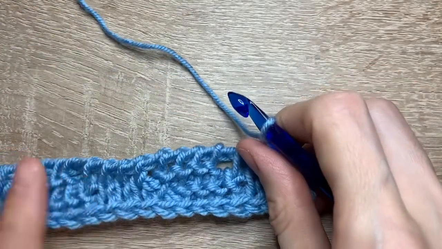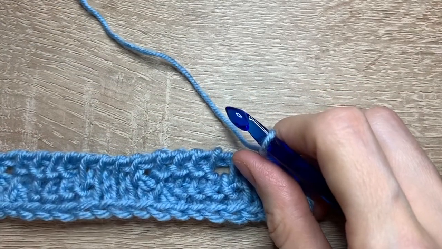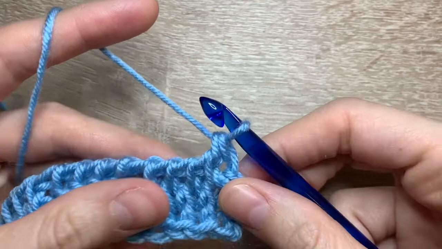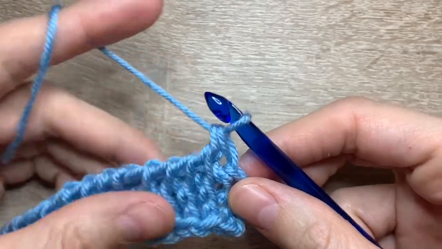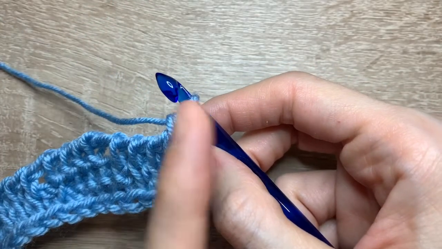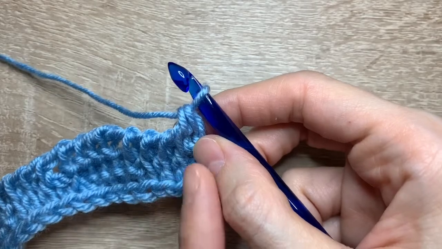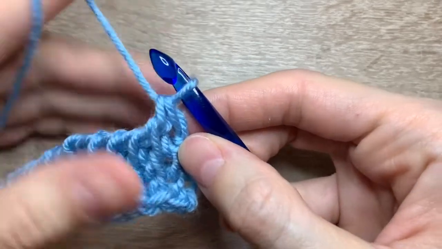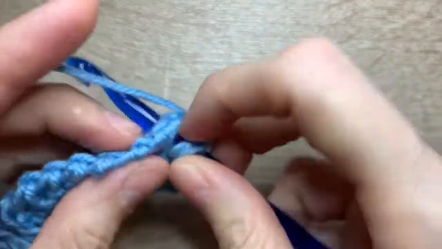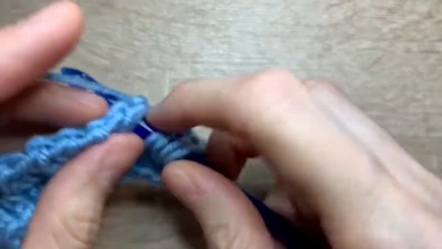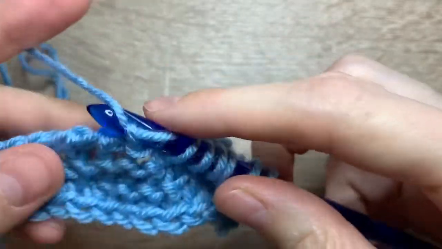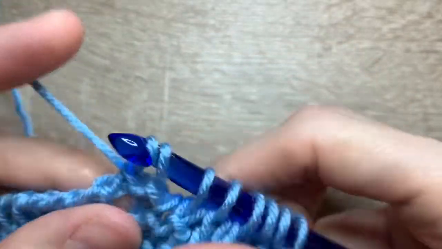So we've done 2 rows of our 8-row repeat. We are going to continue with row number 3. And in row number 3, we are going to shift the stitches by 1 again. So because in the previous row we had 4 Tunisian knit stitches, now we are going to add 1 Tunisian purl stitch at the beginning to shift the whole row by 1. So we will start with 1 Tunisian purl and continue with 4 Tunisian knit stitches, and then we will do 4 Tunisian purl stitches.